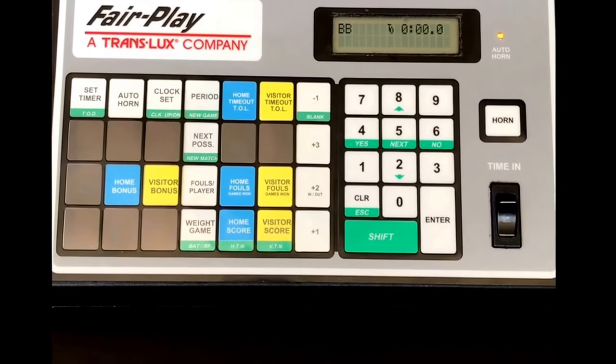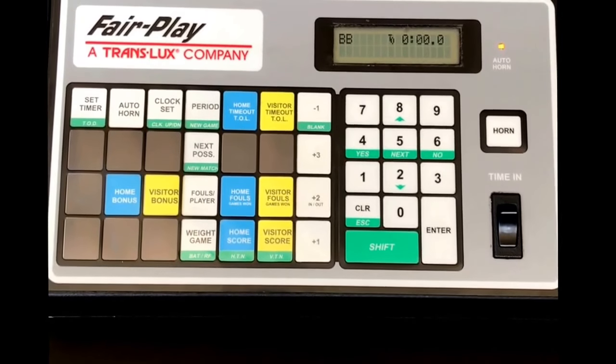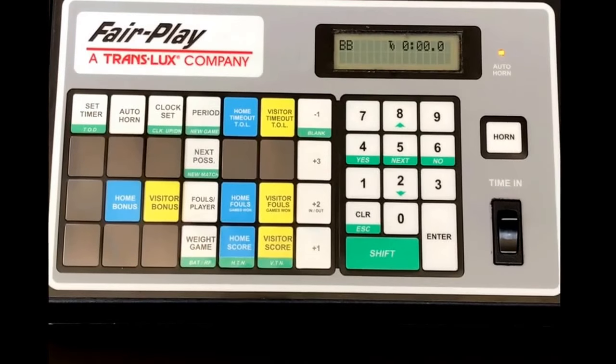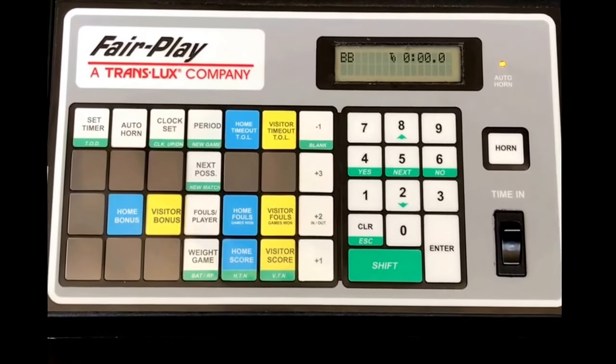This video will provide basic instructions for operating the clock and scoreboard during games. To begin, you'll set the clock. You'll set the clock to the predetermined quarter length. For example, if 6th graders are playing, you will set the clock to 7 minutes.